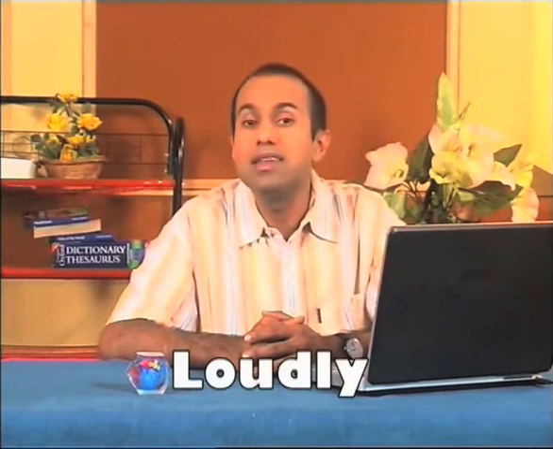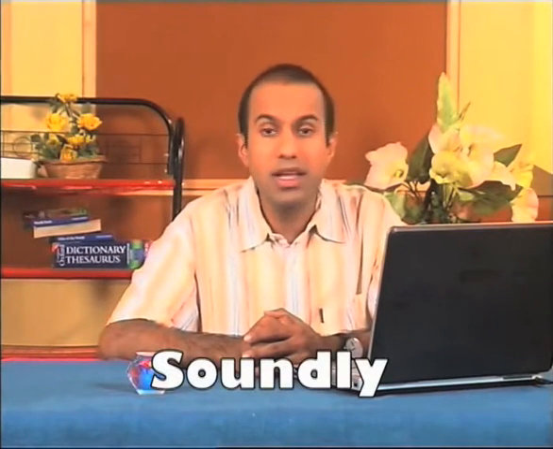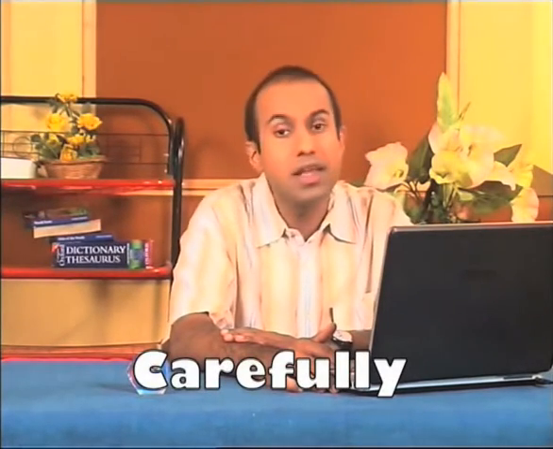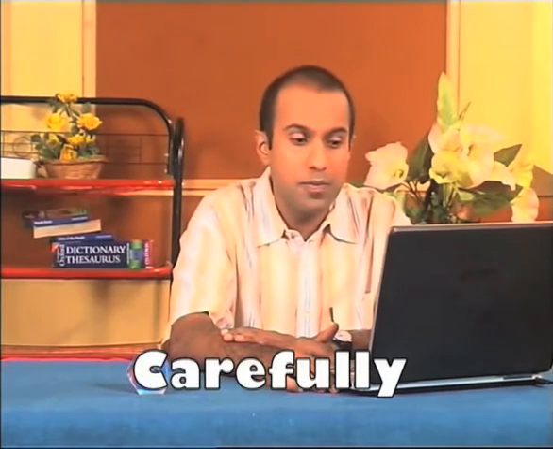We have loudly as the adverb. Next one, Kapil slept soundly. We have soundly as the adverb. Do your homework carefully. How should we do the homework? Carefully. And carefully is our adverb.